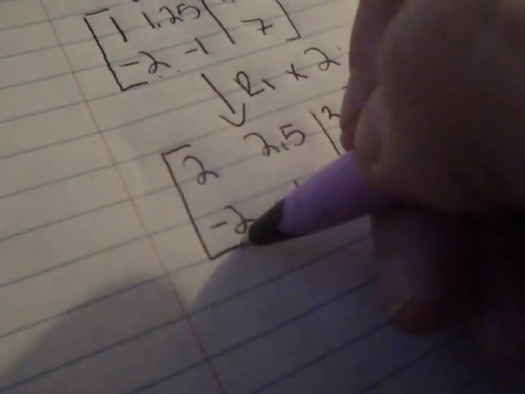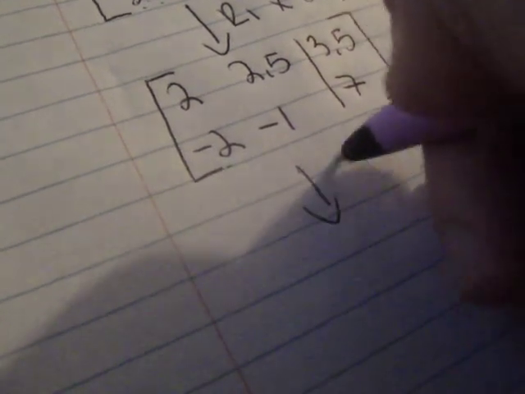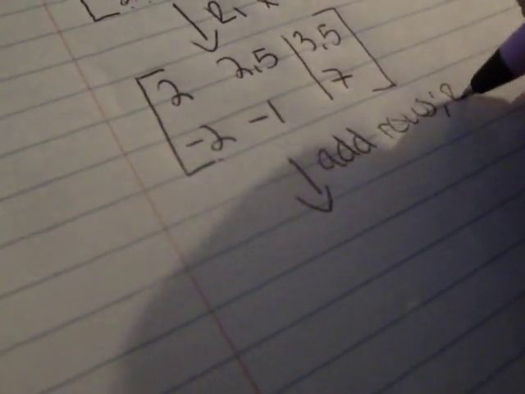Now, in order to get that to be 0, you have to add. And you add up and down and add both rows together. Okay? So then add rows. And your top row, row 1, goes back.